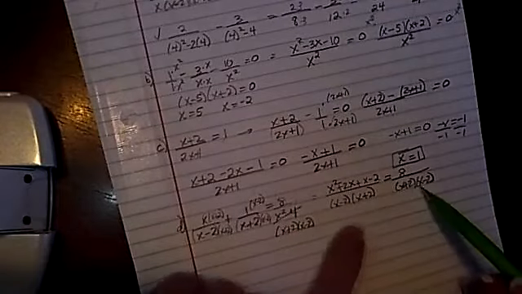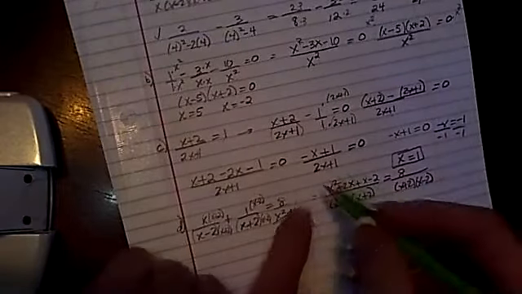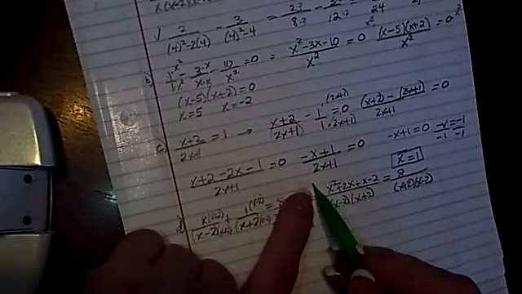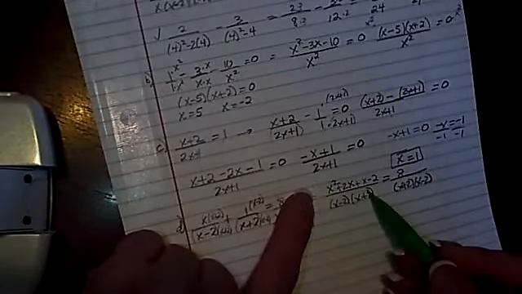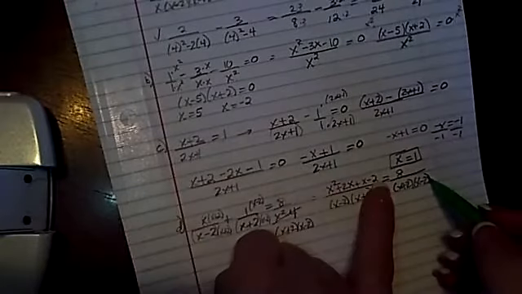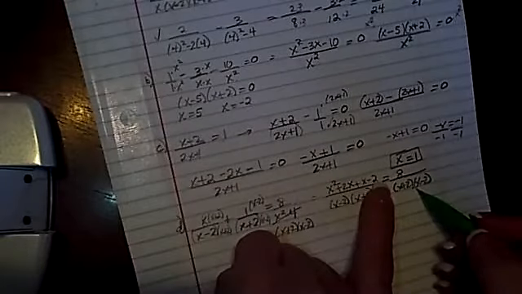So now my denominator is x plus 2 and x minus 2. So I'm going to multiply both sides. If I multiply this by an x plus 2, x minus 2, this disappears. If I multiply this times an x plus 2, x minus 2, this disappears. So I'm left with just whatever is in the numerator.